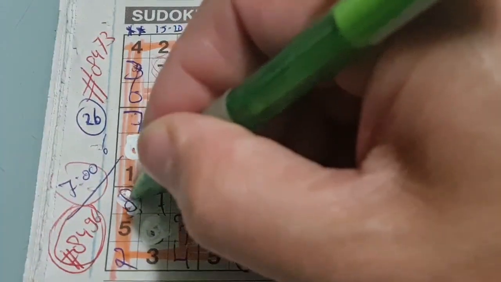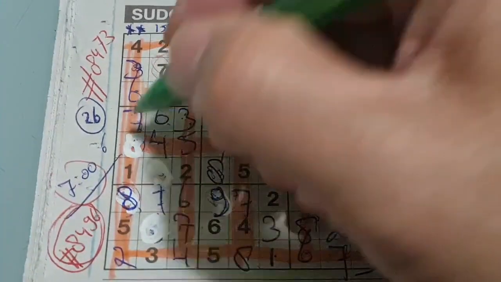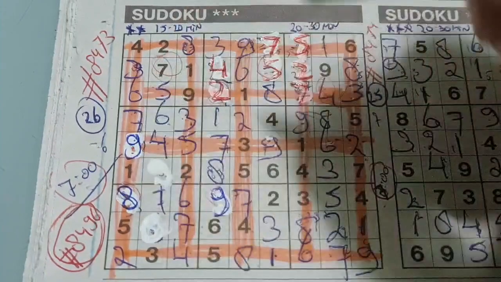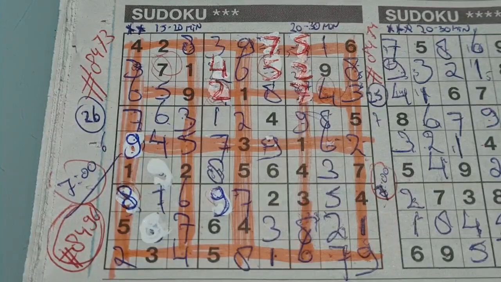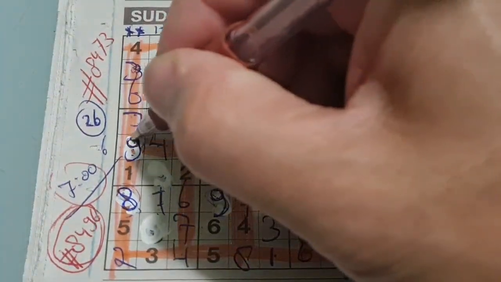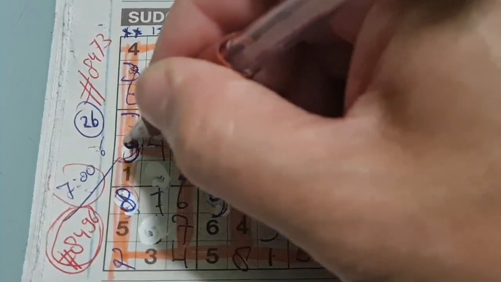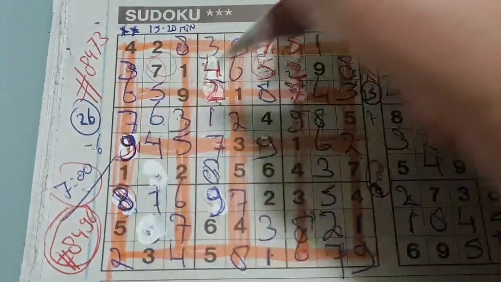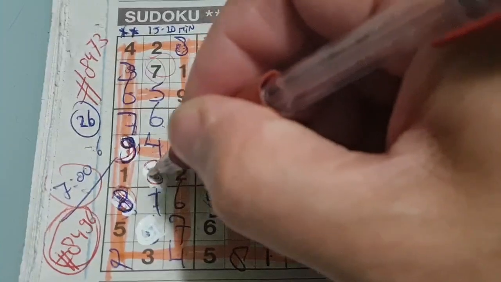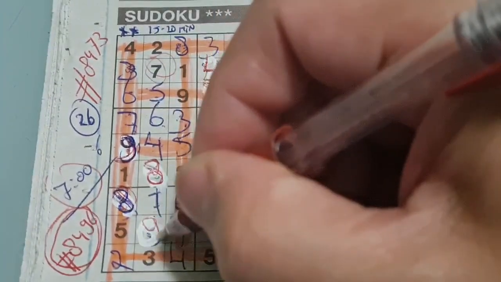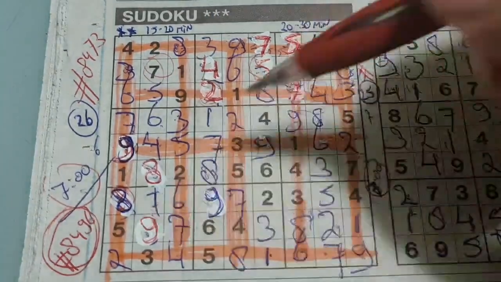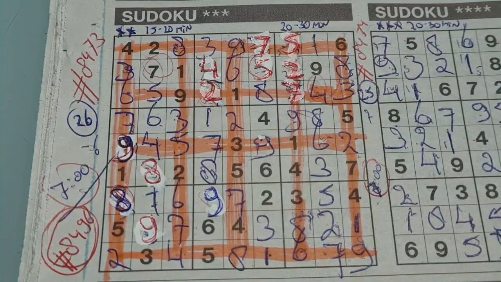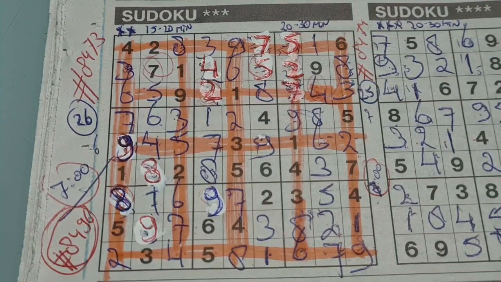This should be an 8. This should be the 9 then. 9. Should be an 8. And this should be the 8. This should be the 9. Okay, wow.